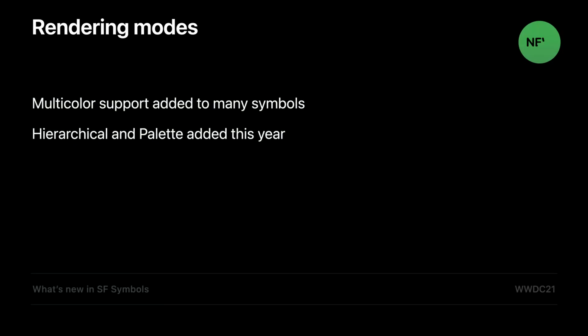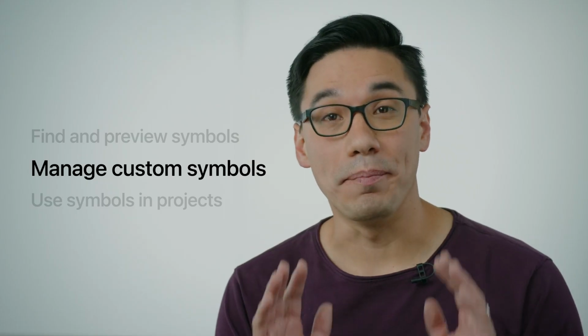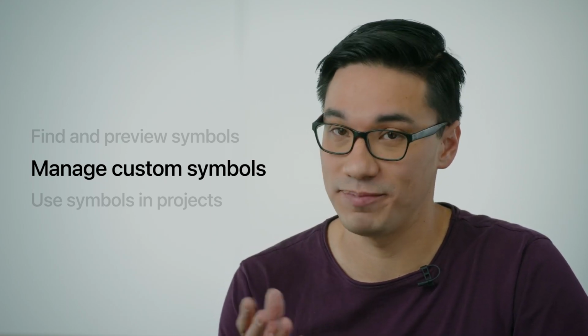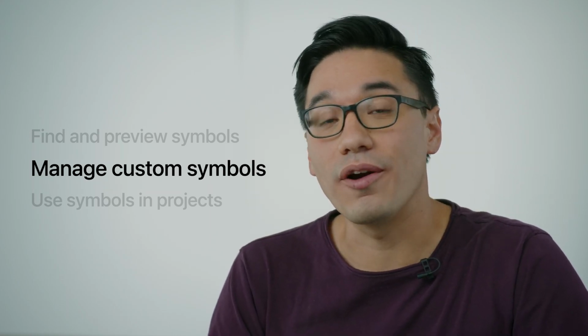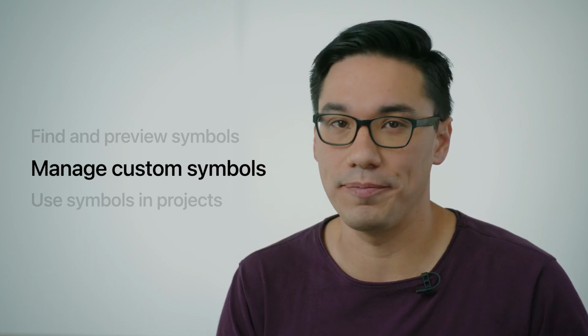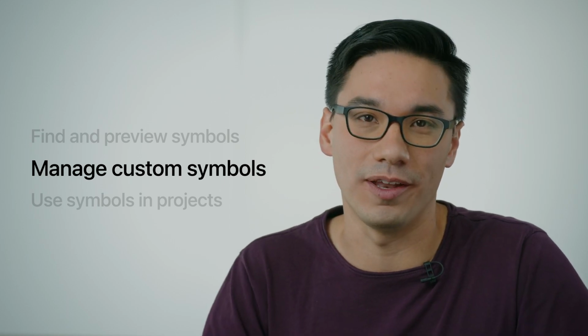For a deeper dive into the different rendering modes and when you might want to use them, along with some insight into the latest additions to SF Symbols, check out Talia's session, What's New in SF Symbols. Alright, now I've got a bunch of SF Symbols picked out that are going to speed up the design and development of my app. Not to mention make it look amazing. There are now over 3,000 SF Symbols built into Apple platforms. But what if we need something for our app that isn't covered? That's where custom symbols come in.